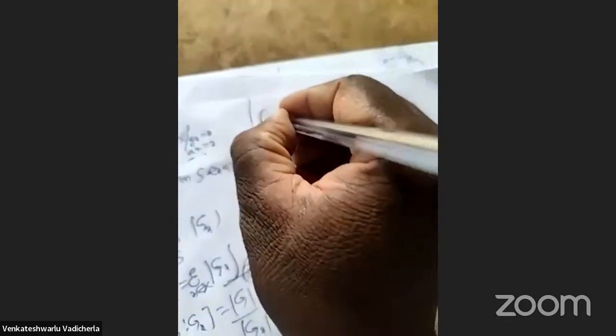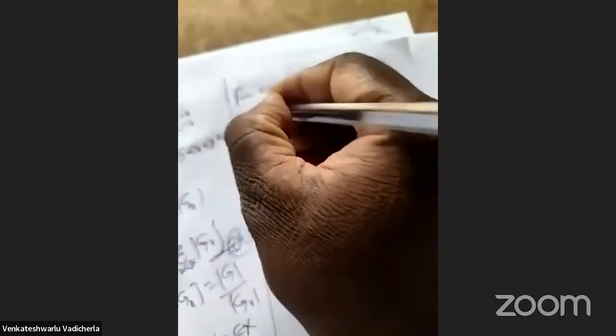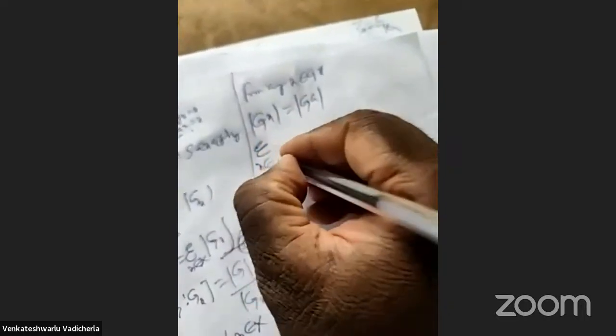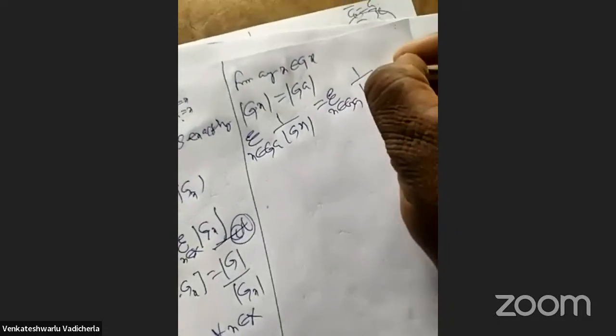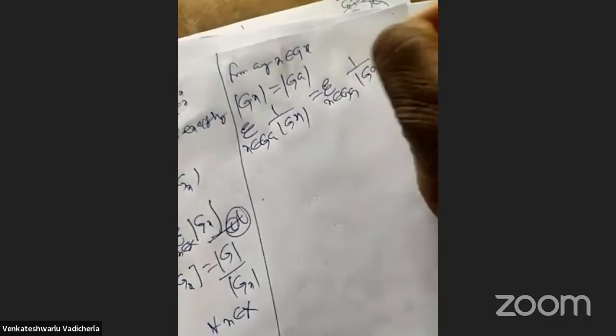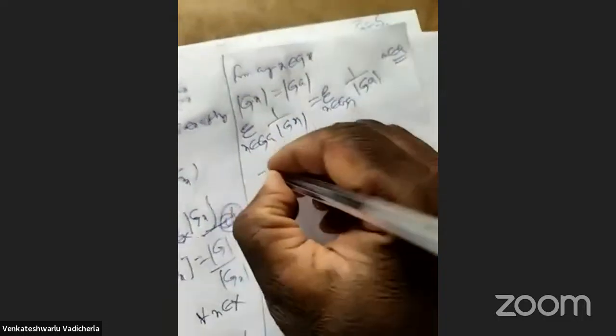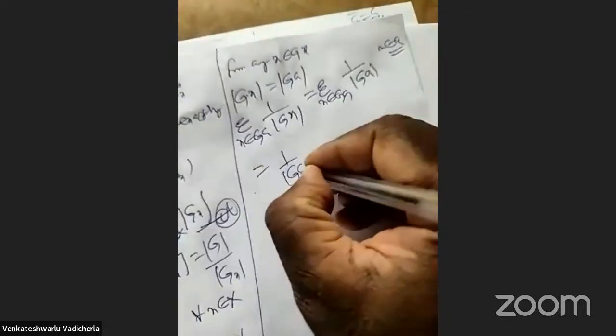Now, in continuation, for any small x belonging to Ga, we have Gx equal to Ga. So both are the summation over x belonging to Ga of 1 by the orbit of x, which is 1 by the order of the orbit Ga times the summation over x belonging to Ga of 1.